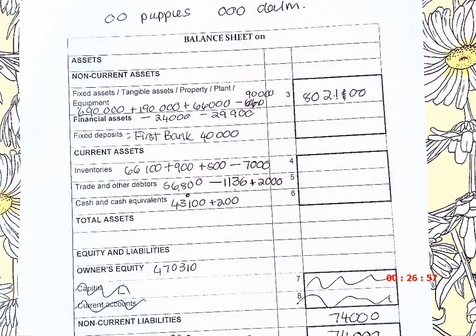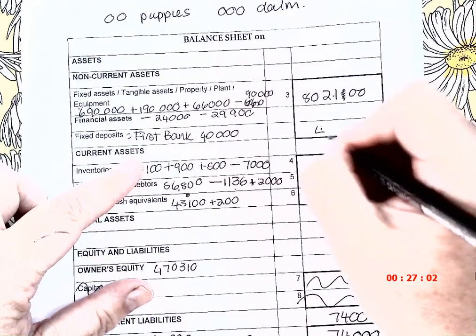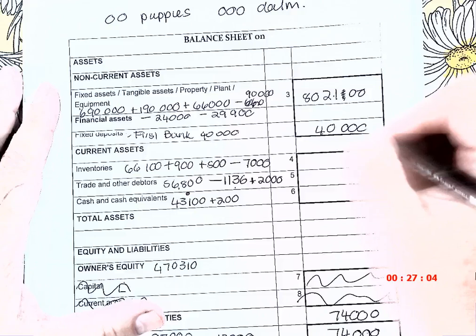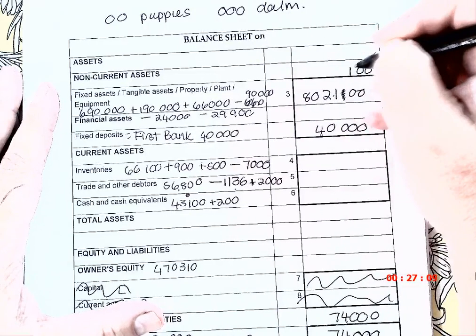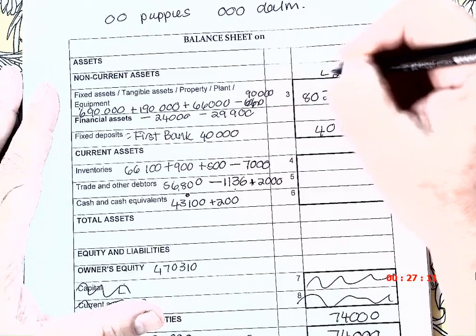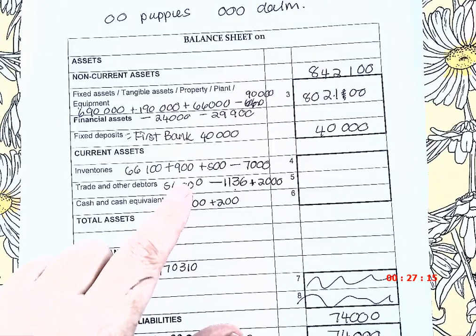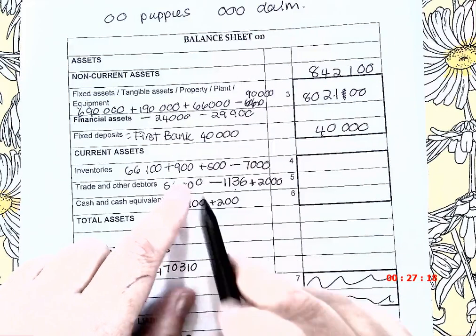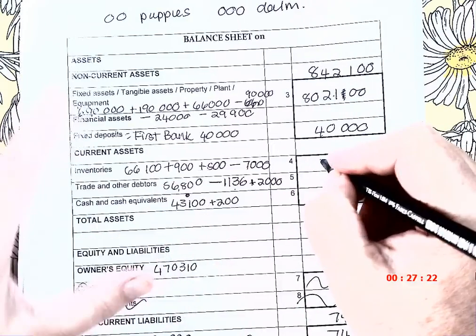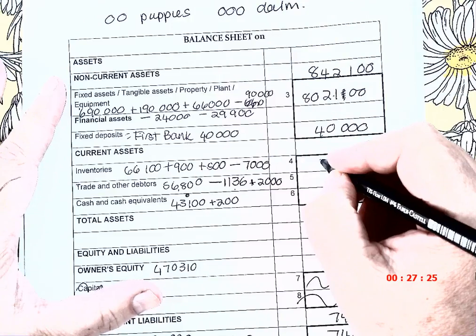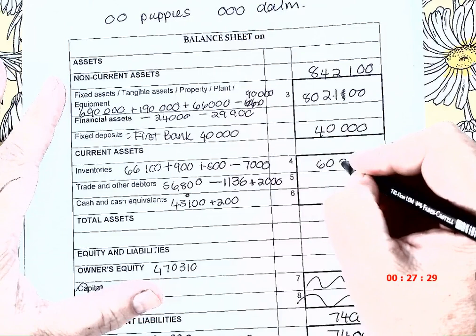Okay, let's go on. Fixed deposit, nothing matured. So it's 40,000. It adds up. Thank you. What's my inventory? Is it 6,900? 60? 500.